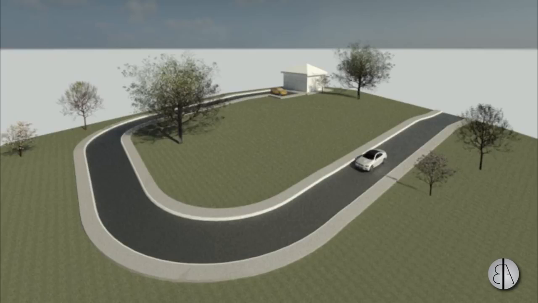Hey guys, this is the Balkan Architect, and in today's tutorial we're going to be modeling a site plan in Revit. In this video I'm going to be using the topo surface tool to create an uneven topo surface with a bunch of different heights, and on this uneven topo surface I'm going to be placing a road with a sidewalk and a realistic looking curb.